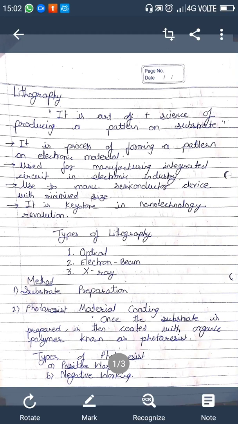It is an art and science of producing a pattern on a substrate. Then what is a pattern, what is a substrate? In mechanical things, we show a pattern during the cutting section of the workpiece. You saw the cutting sections of various tools, some products, then of wood, cross section, transverse section. But here it is the science of producing a pattern on a substrate.